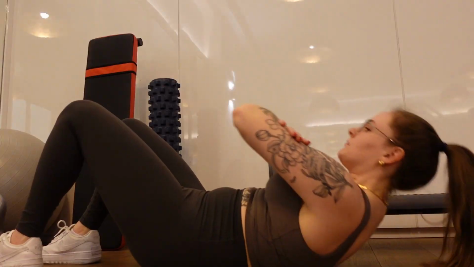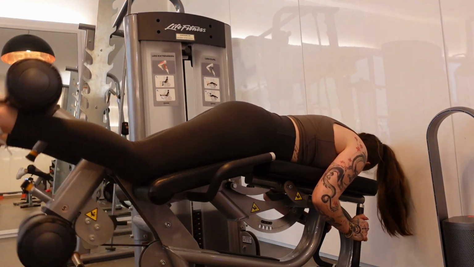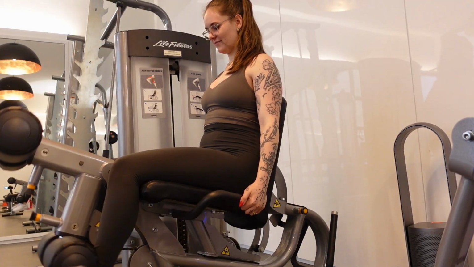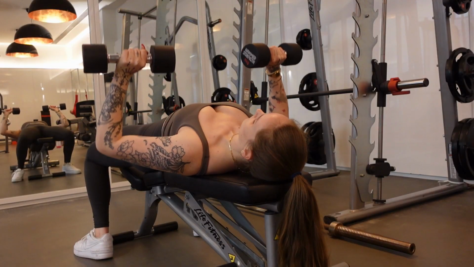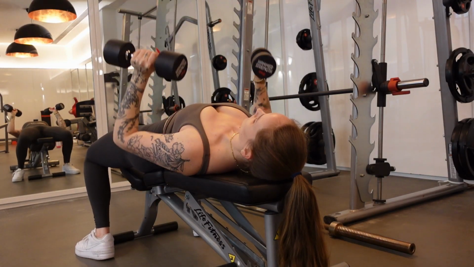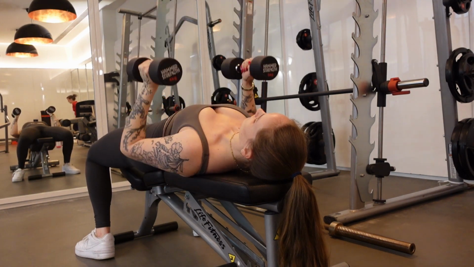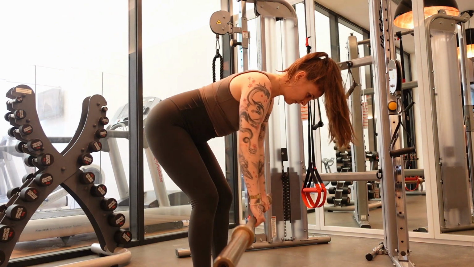Other movements that also strictly go forwards and backwards are things like a sit-up or a hamstring curl or a leg extension. Honestly, the list goes on. Anything that moves forward and backwards can be considered a part of that sagittal plane. To me, the sagittal plane is just everything that's kind of stereotypical within the gym. So think of things like a bench press, a bent over row, all of those forward and backward movements.